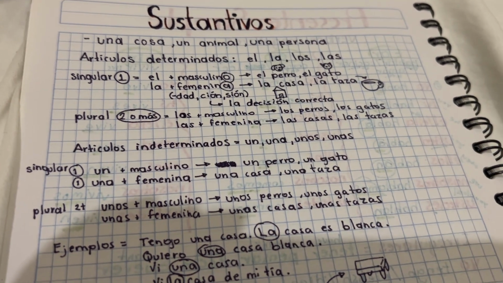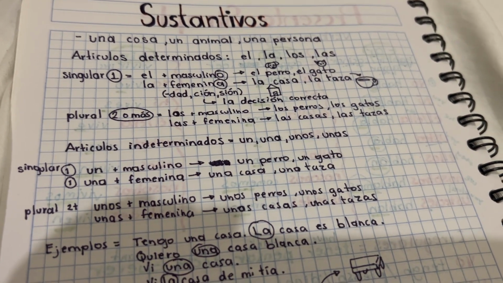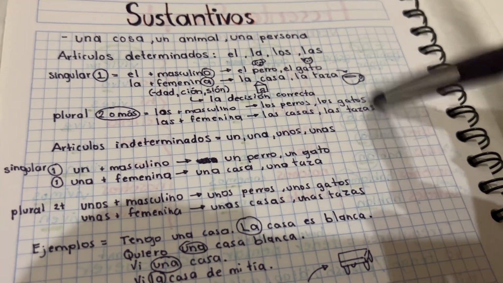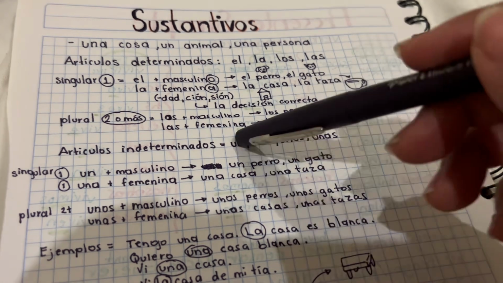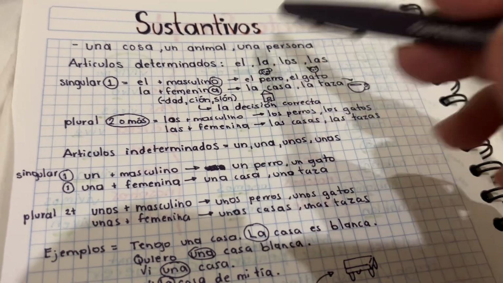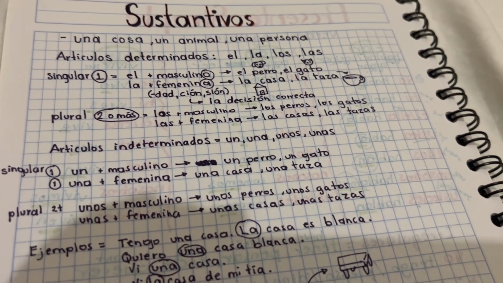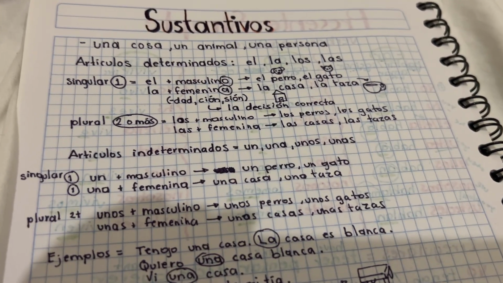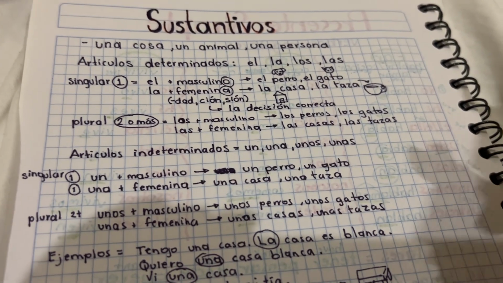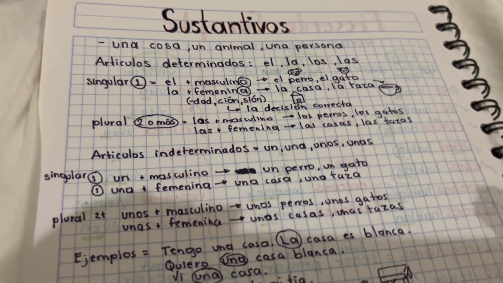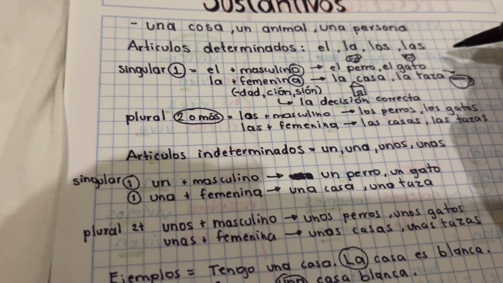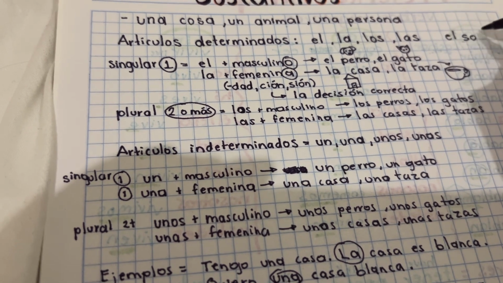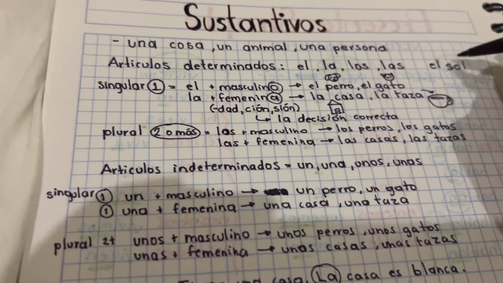They are specific. So that means that the other person is always going to know what I'm talking about, or I assume that they know what I'm talking about, or we're both looking at the same object, animal or person, or there's only one of them. For example, in Spanish, we would always say el sol, which means the sun.